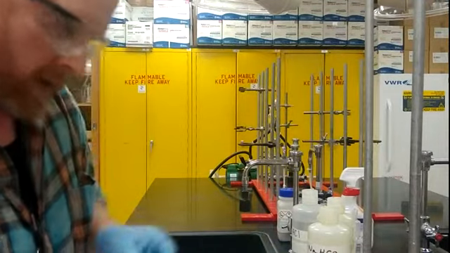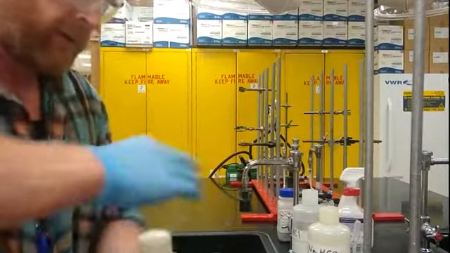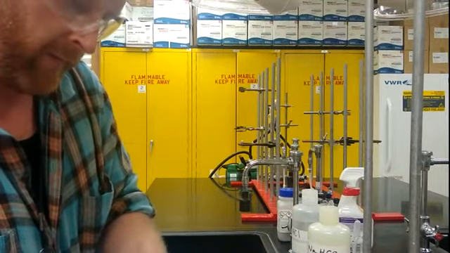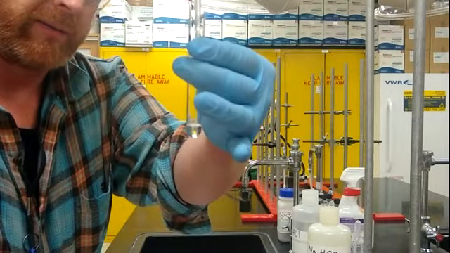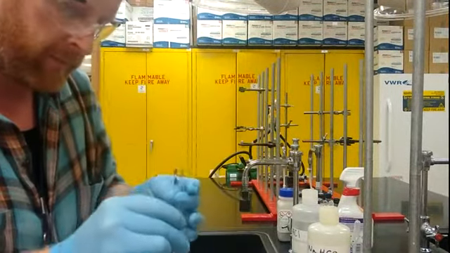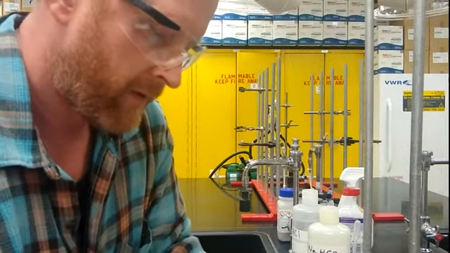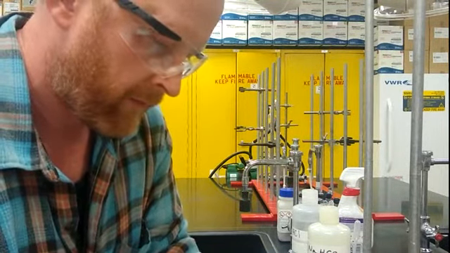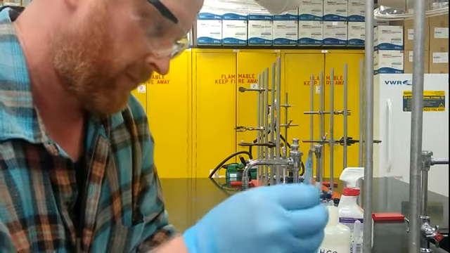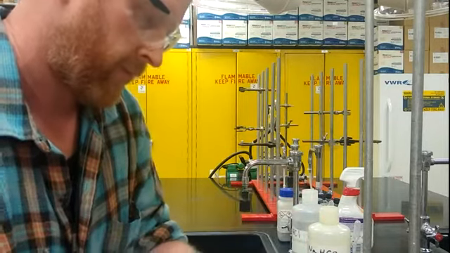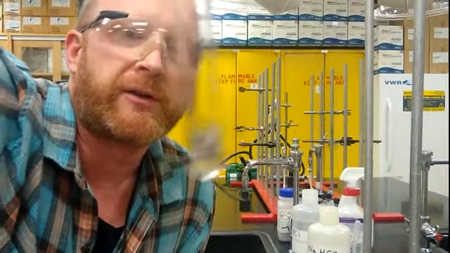Now I'm grabbing a fresh test tube, and I'm putting about a milliliter in there. Now I'm trying the same thing, throwing a few crystals in there and trying to get that to dissolve.